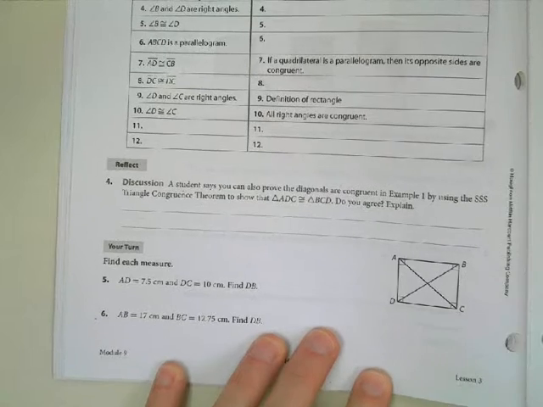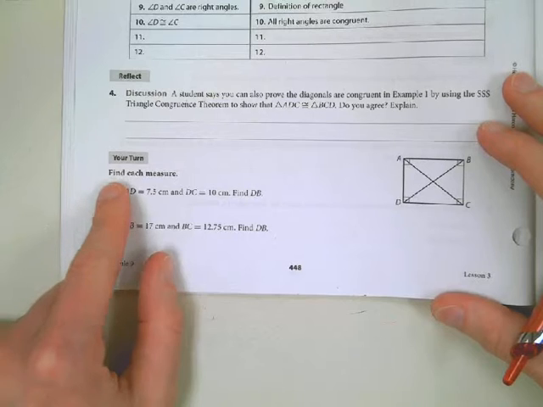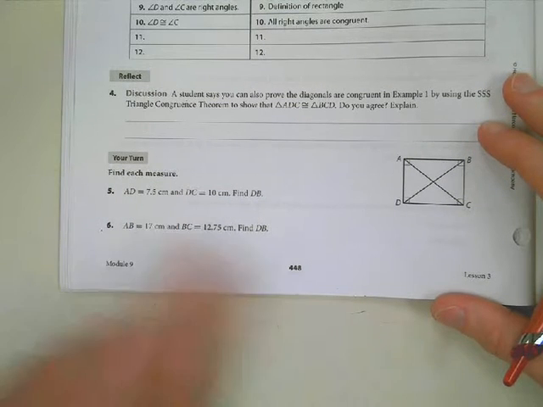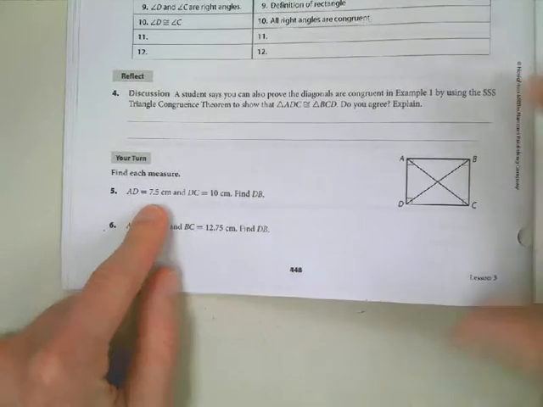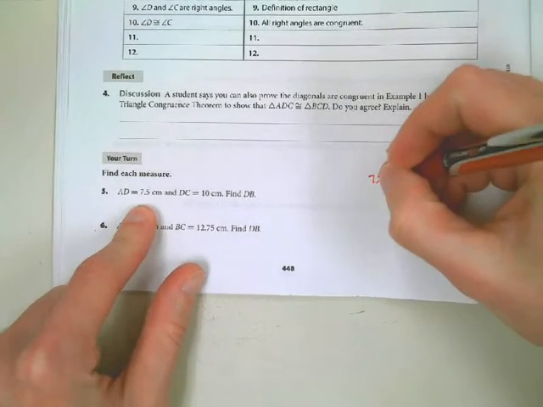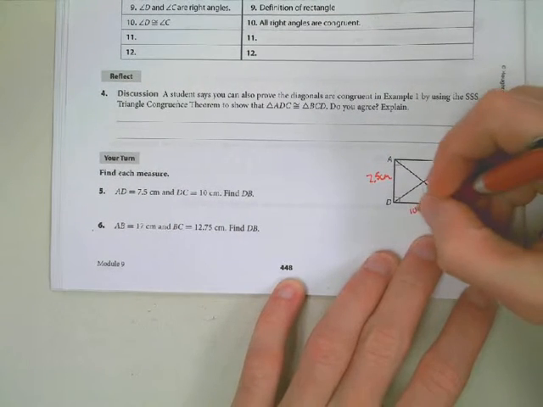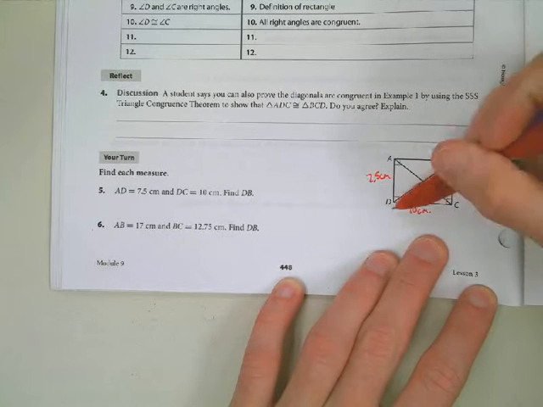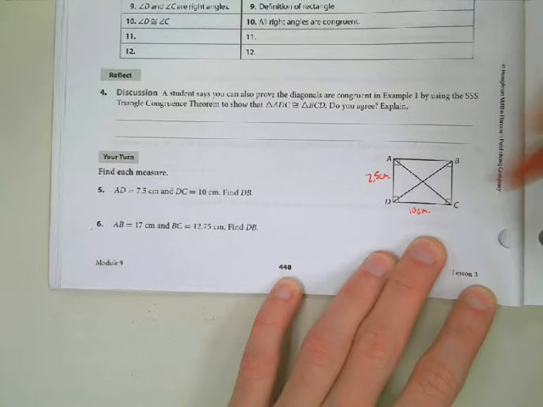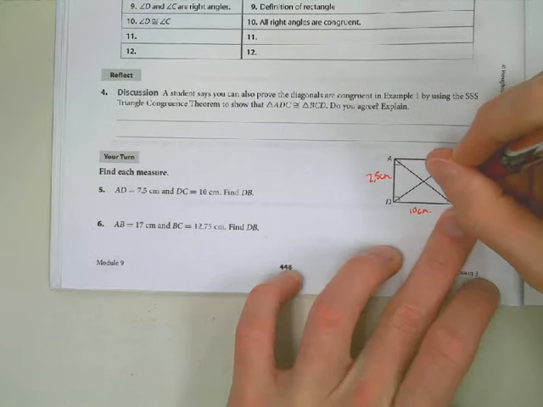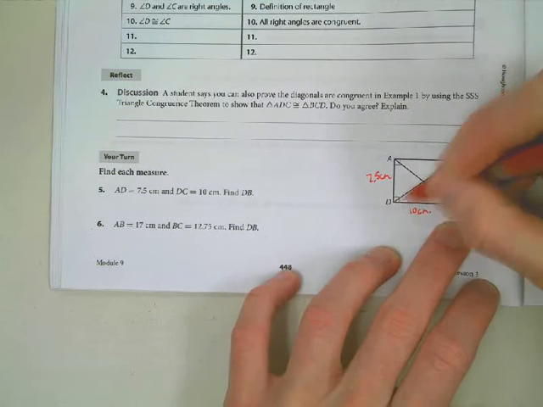But we do have some examples here of how we're going to apply that. In the Your Turn here, it says to find each measure. AD is listed here as being 7.5 centimeters, so we'll label that there. And then DC is 10 centimeters. We're asked to find the measure of DB. So how can we do that? Well, since this is a rectangle, this side will also be 7.5 centimeters. And with that measure, DB, if you look here, we have a right triangle.